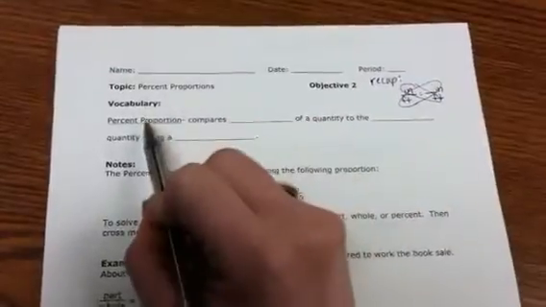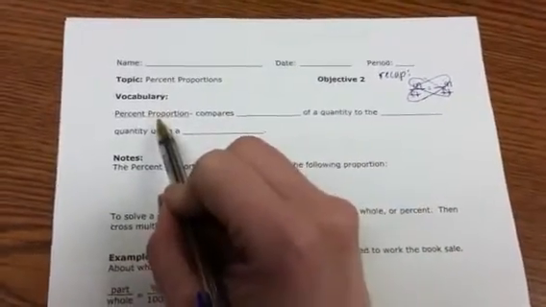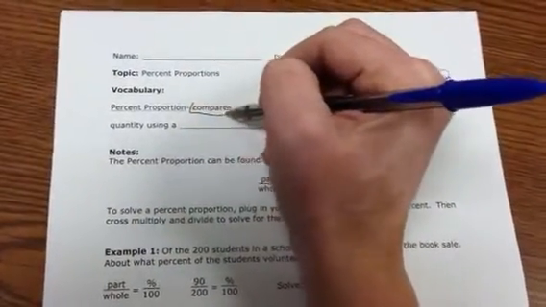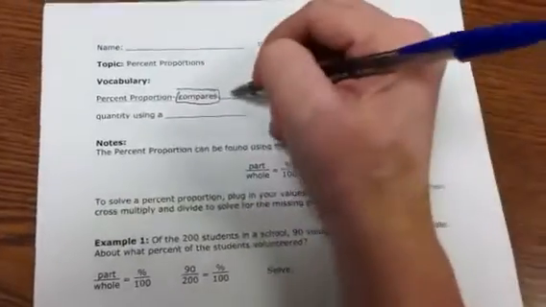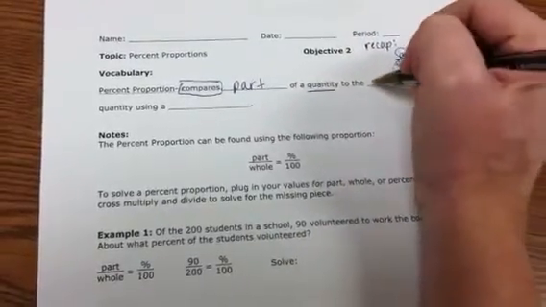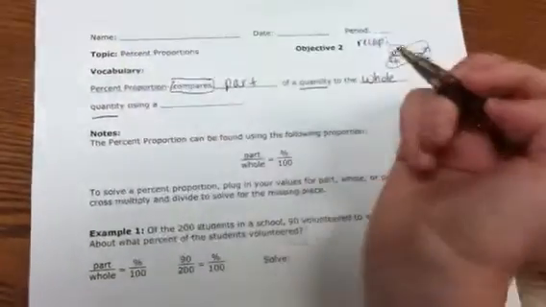Today, a percent proportion is very similar to a regular proportion. A percent proportion compares, just like the other proportions did. They compare a part of a quantity to the whole quantity using a percent.